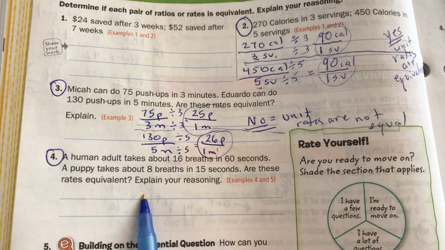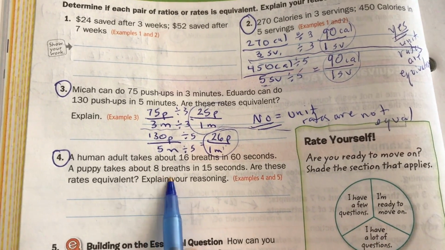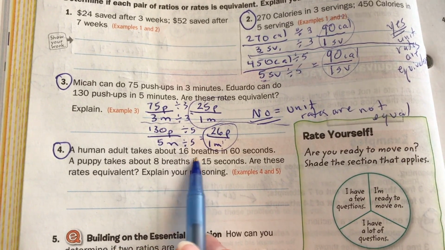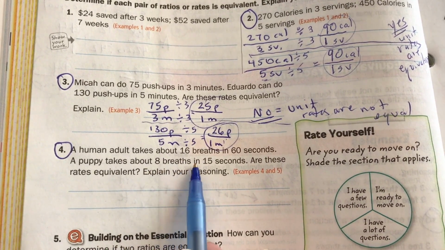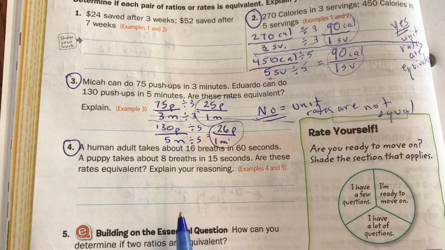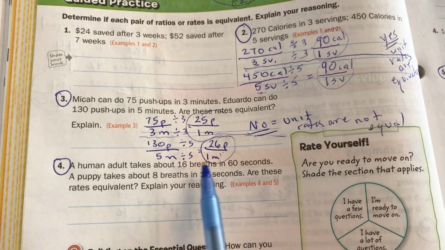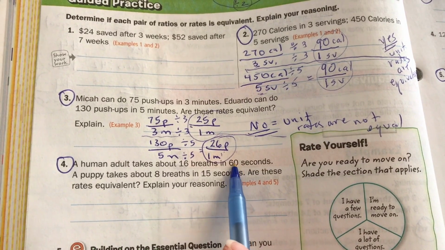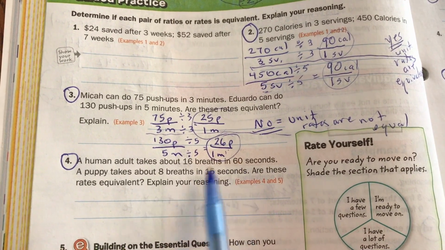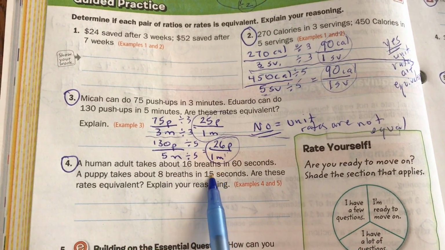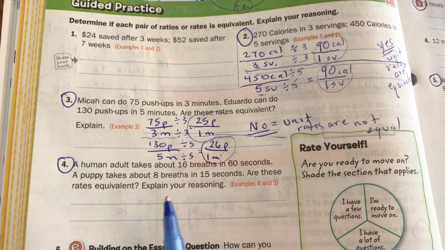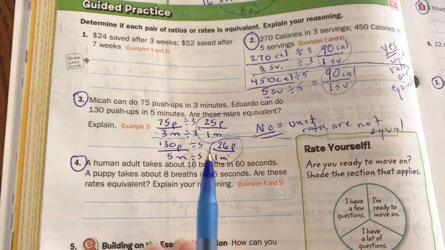All right, and now we're looking at number 4. A human adult takes about 16 breaths in 60 seconds. A puppy takes about 8 breaths in 15 seconds. Are these rates equivalent? If you set this up, 16 breaths in 60 seconds, you cannot easily divide 60 by 16. Same with 8 and 15. You can't easily divide 15 by 8. So we're not going to be able to use unit rates for this one.